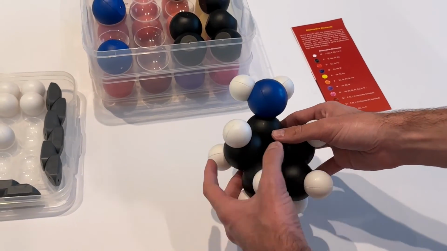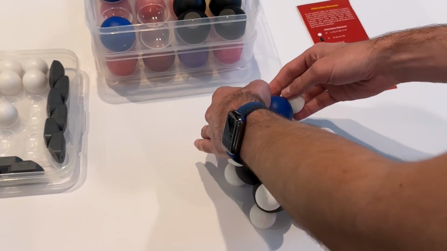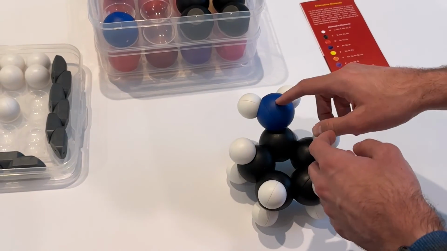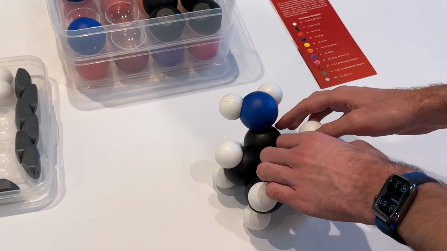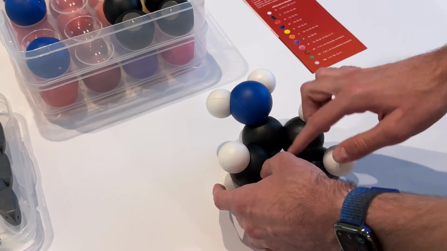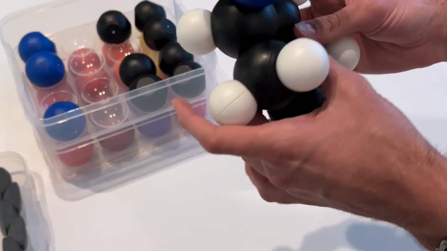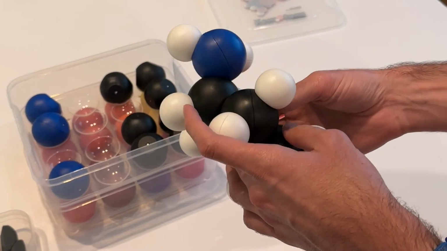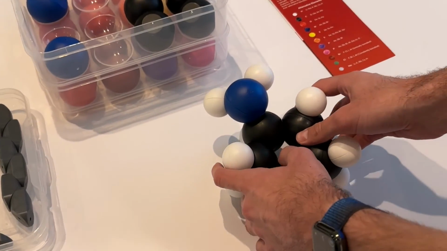So I will point out the sigma bonds real quick. So we have a sigma bond between these 2 hydrogens and that nitrogen, and that nitrogen and that carbon. And then all these carbons are attached with sigma bonds. And then all of the hydrogens that are attached to these carbons are also sigma bonds as well.